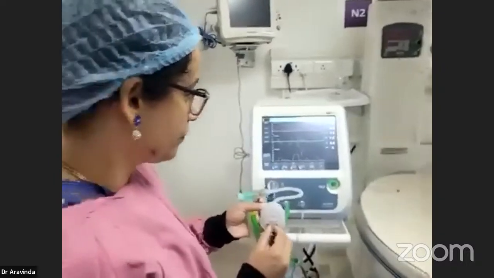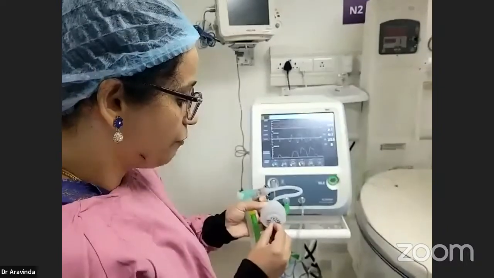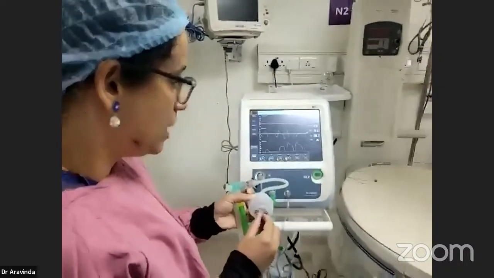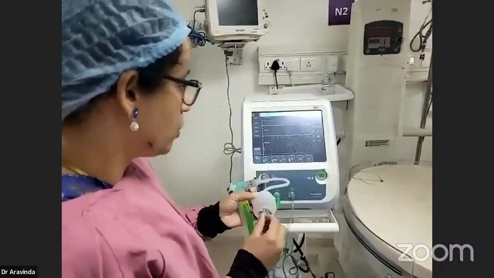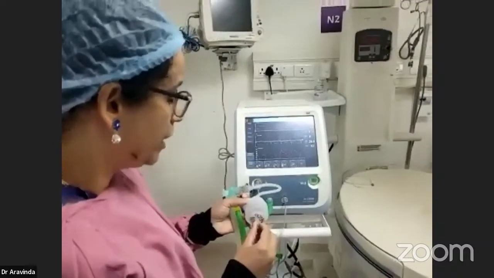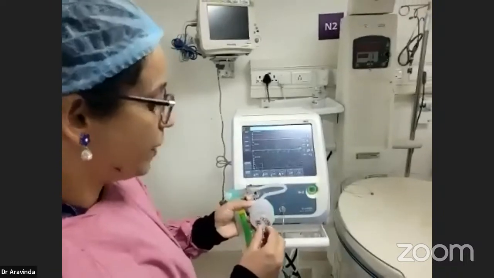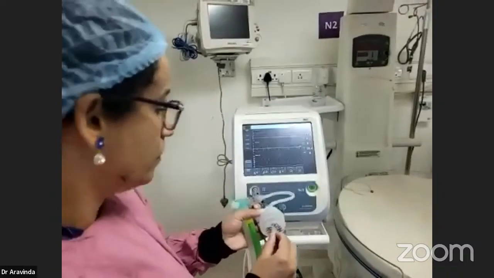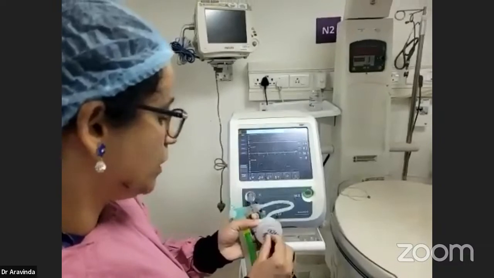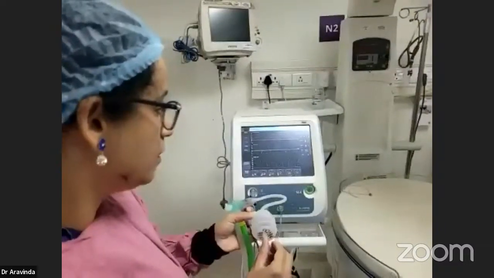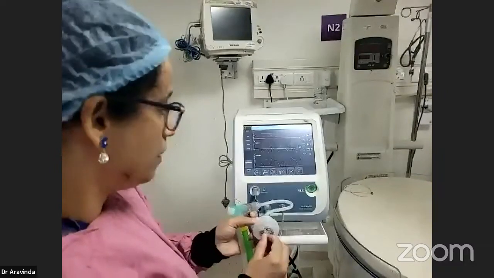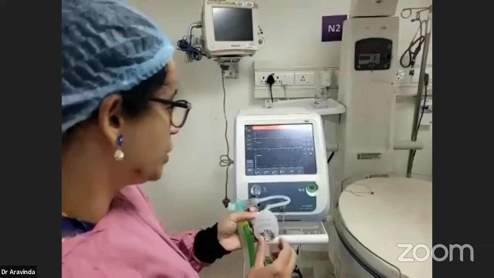If the baby is breathing, you can see the orange line, and because it's SIMV mode, the ventilator is trying to give the breath at the same time. With this, you can assess how many breaths the baby is taking and assess the readiness for extubation.